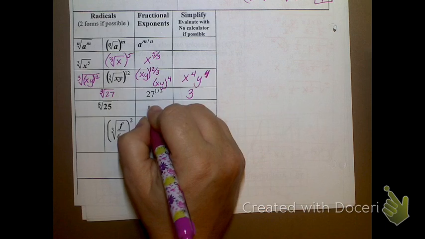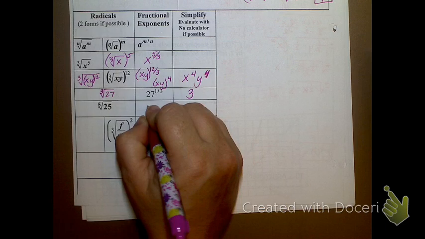Okay? All right, 5th root of 25, what's that going to be? 25 to the 1/5. 25 to the 1/5 power. Can I simplify that?